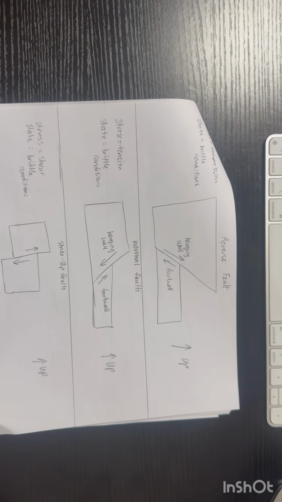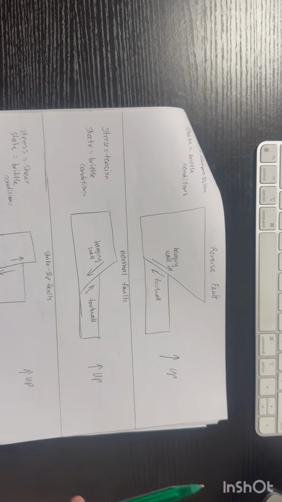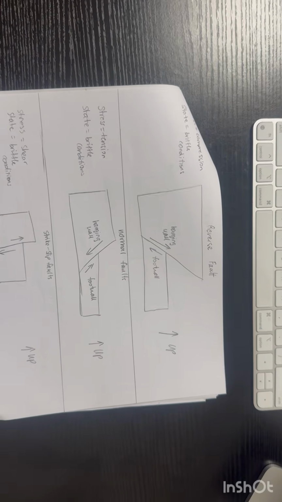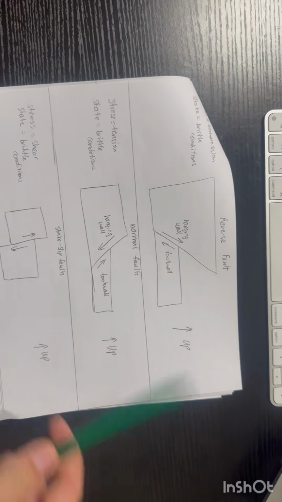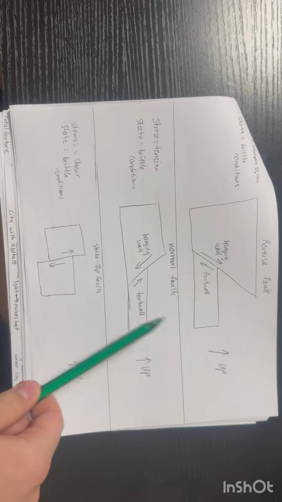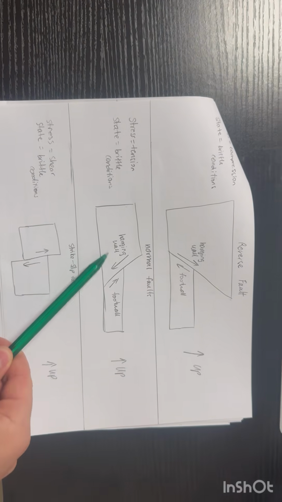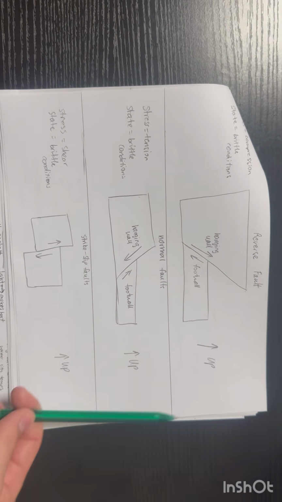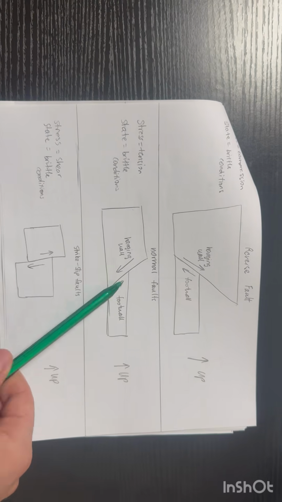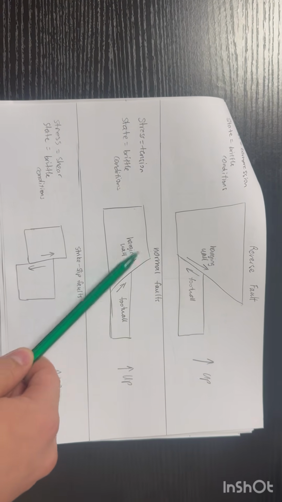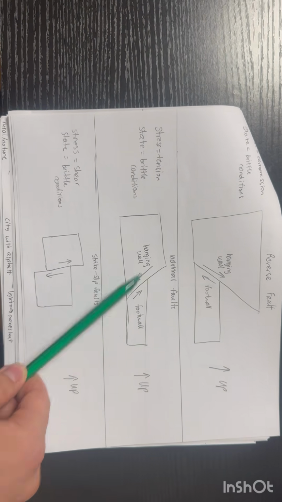And then the normal faults form when tension pulls the rocks apart instead of pushing them together. So in this case, it's also brittle because they break instead of bending, but the hanging wall in comparison to the footwall moves downwards.